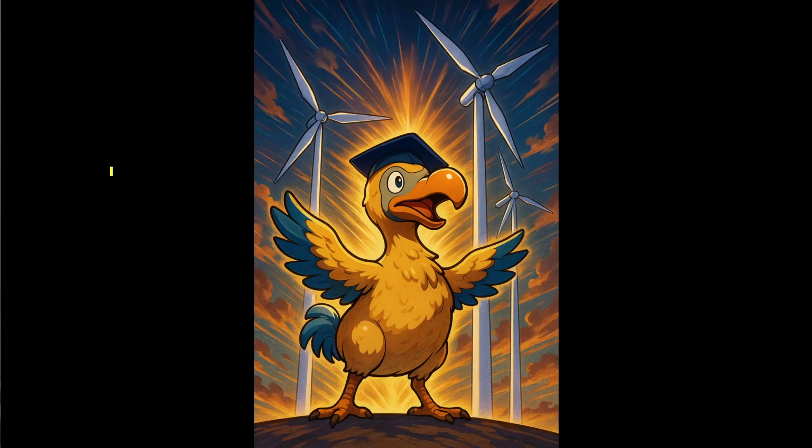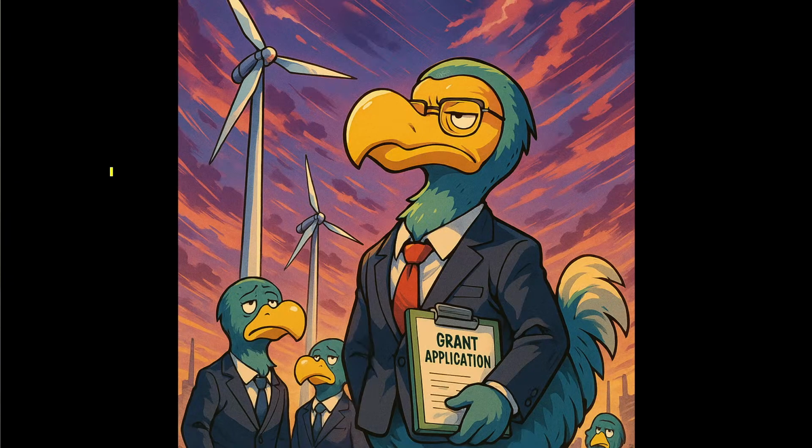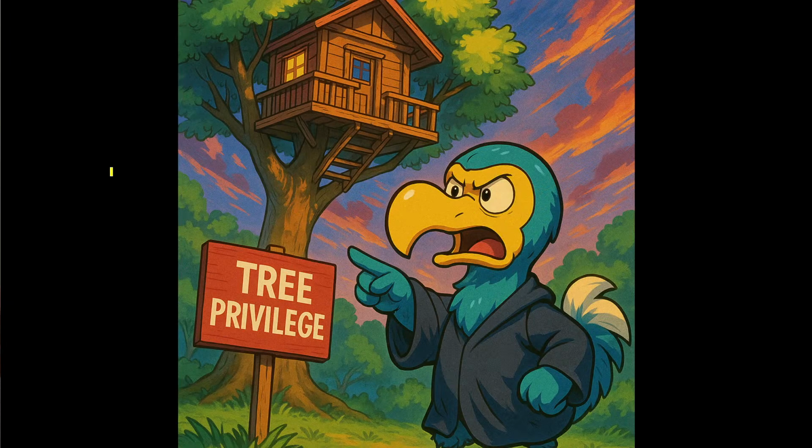And wind power. The dodo was all in on the wind power back in the day. We think we figured it out now, but no, they were on it first. Refused to flap its wings. Said, we let the breeze carry us. We're not going to expend unneeded energy. The problem is the breeze never showed up strong enough to give them enough lift to get off the ground. So they just stood there waiting for government subsidies, for crying out loud.